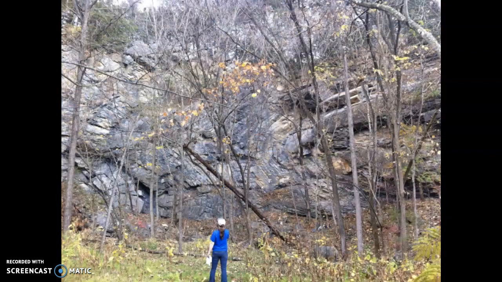This is a picture I took out in Virginia, and you can see here the rock layers are folded really over on top of themselves. On the right-hand side, you can see a very tight fold that actually goes underneath and then comes back up and kind of winds around on the left-hand side. So you can see these rock layers have some very interesting folding going on.